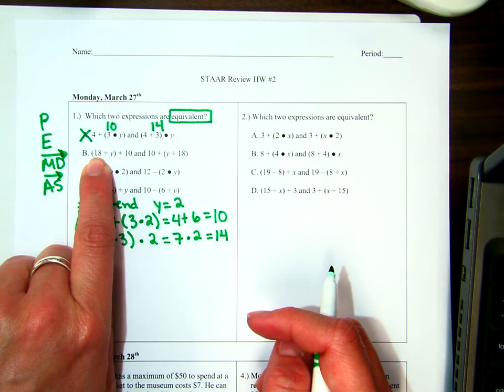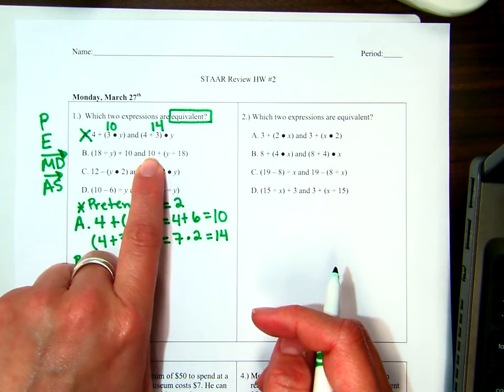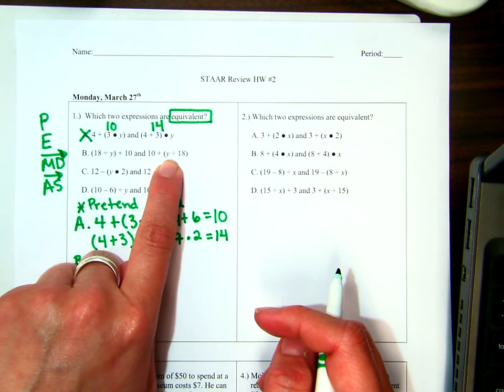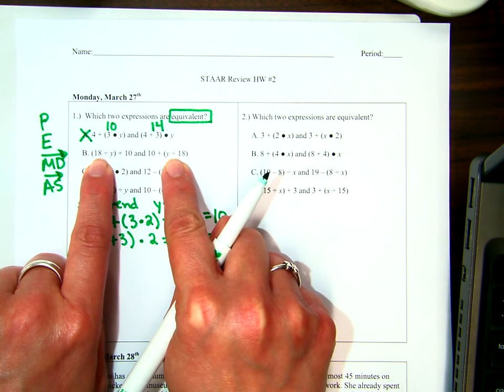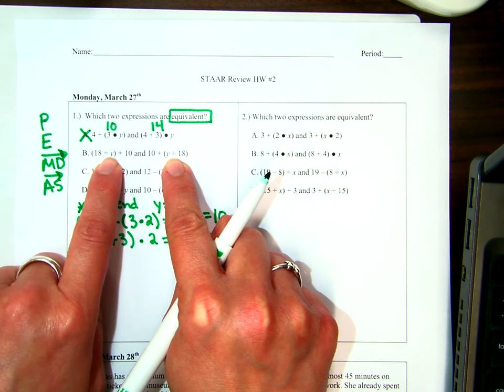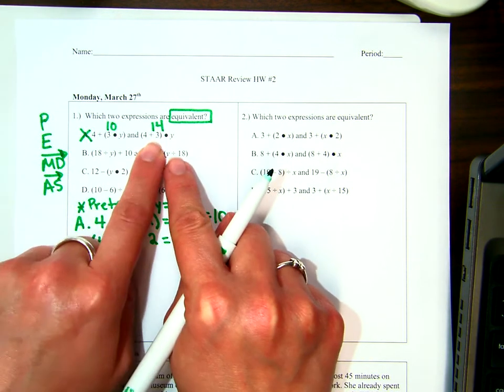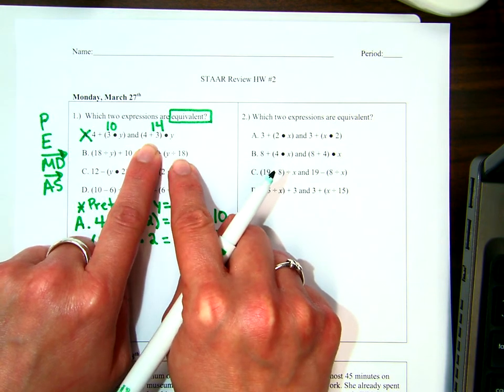18 divided by y plus 10. Then they changed it up. We're down to 10 plus first and y divided by 18. So stop and think about that for just a minute before we solve it. If I have 18 and I divide by a number, say like 2, would that give me the same answer if I put that number 2 first and then divided by 18?